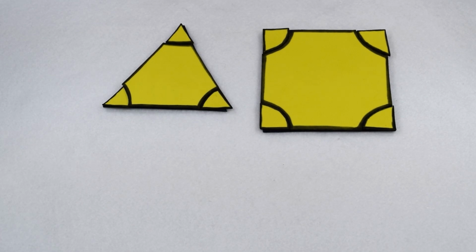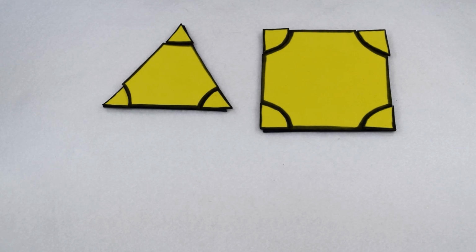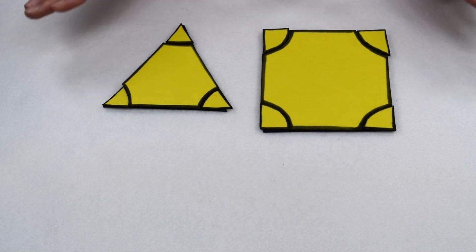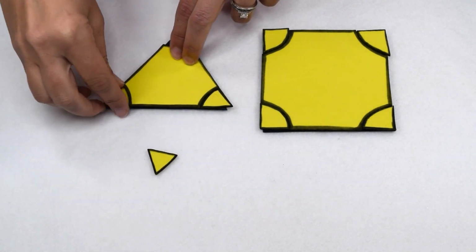When we find the interior angle sum of a polygon, we're looking for the sum of all the angles at the inside vertices of a figure. We're going to start by using regular polygons because we know all their interior angles are congruent. Here we have an equilateral triangle.